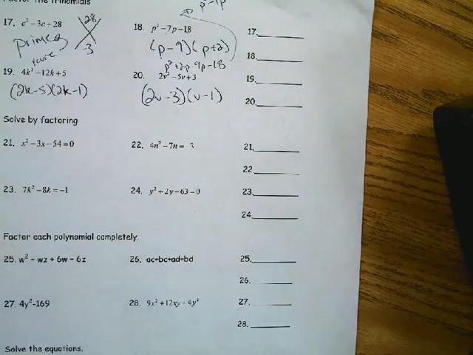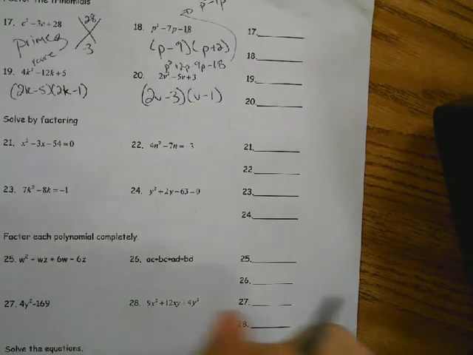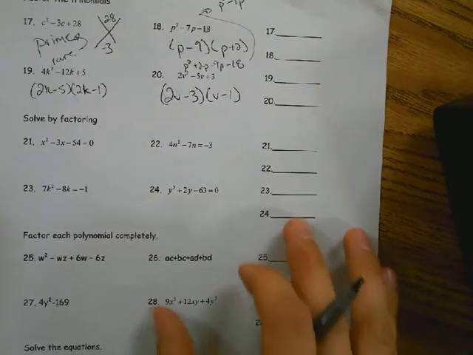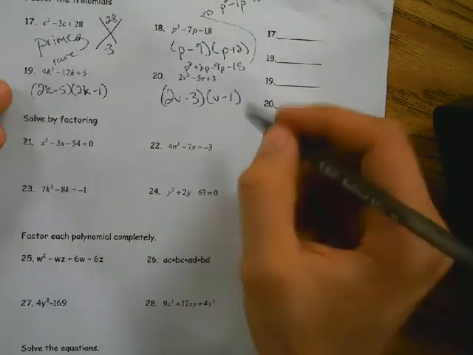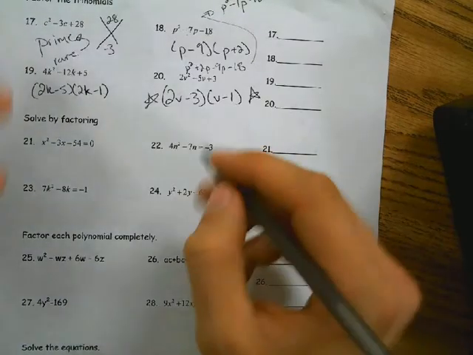Again, there are several different ways. I showed my class factor by grouping. Some of you have used the universal method. Some of you are doing it the same way I'm doing it. It's all how you're most comfortable. The end result, though, should always be the same. You should have these two factors.